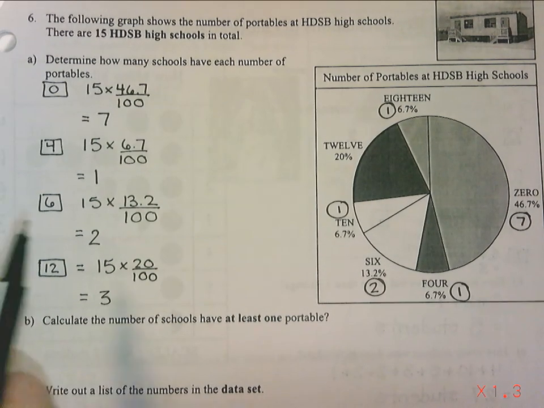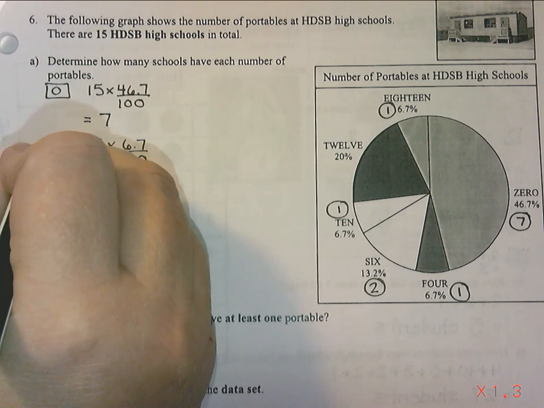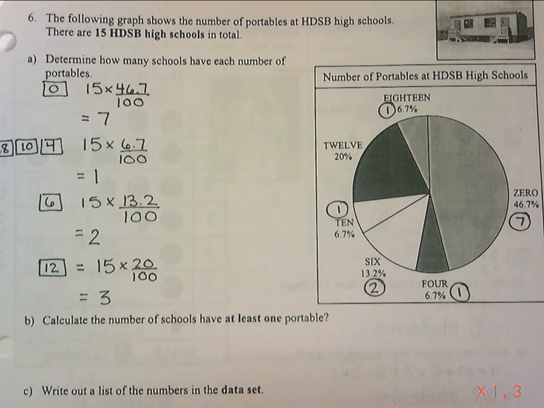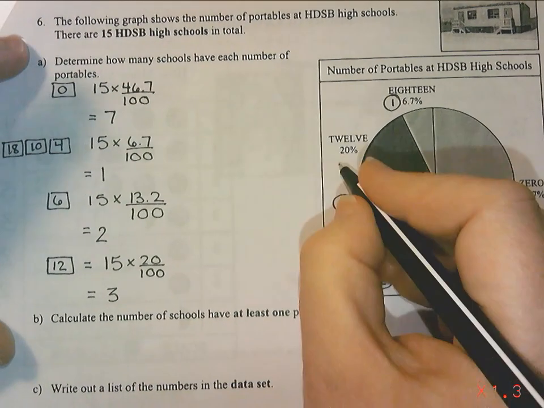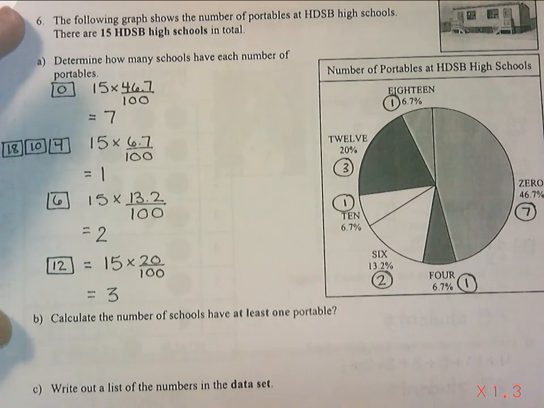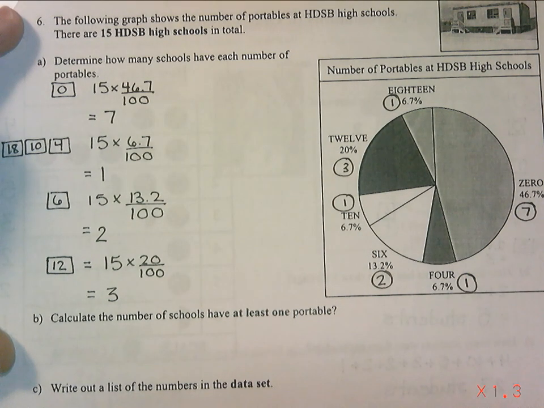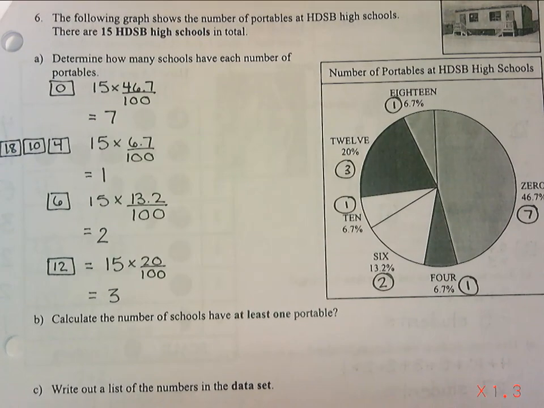Now I am just going to label, I reused this calculation for 10 and 18. So I'm just going to label there that they were all the same calculation. And then a good way to check to make sure we did this right is if I add all of these up, they should have added up to 15. So 7, that's 8, 9, 10, 11, 12, 13, 14, 15.